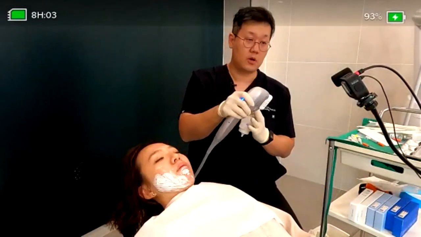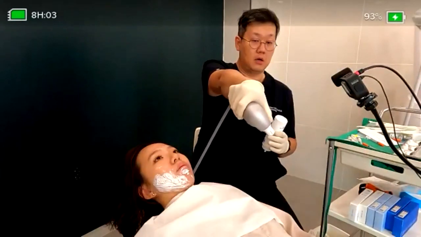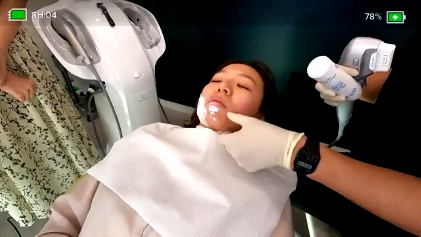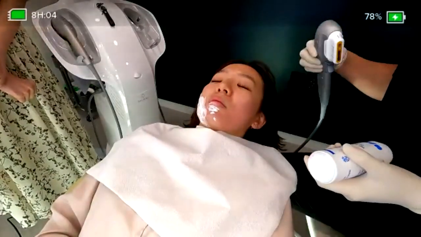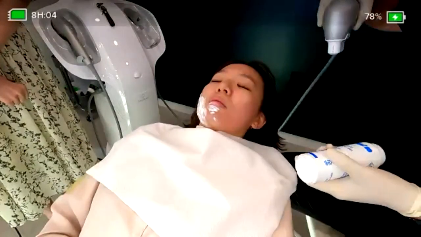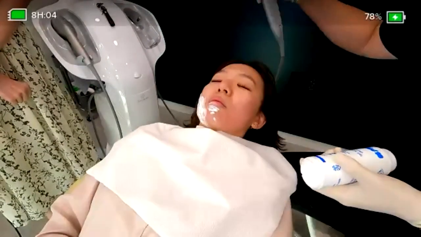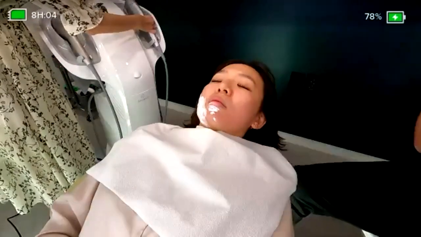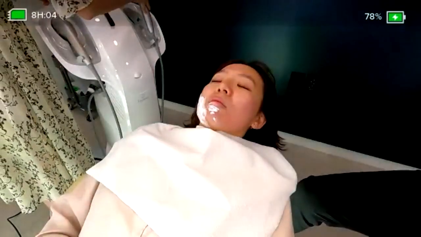Firstly, this one is a 3 millimeter handpiece, a similar tip, and we will go through this way. Before we go through the whole session, we are going to do some of the designs.